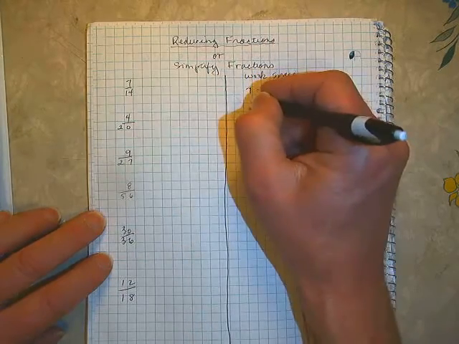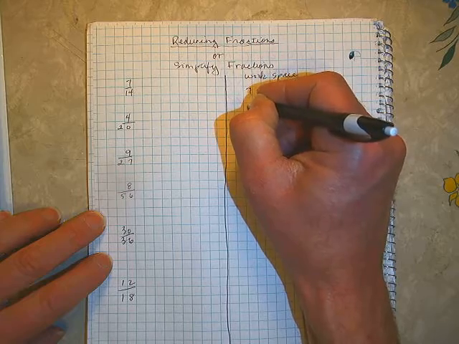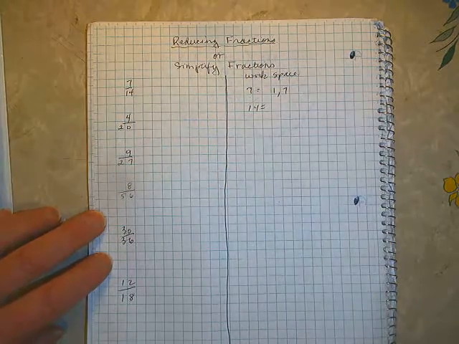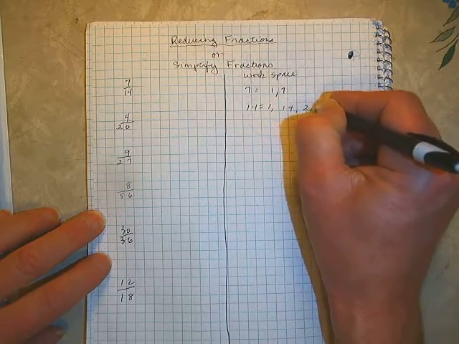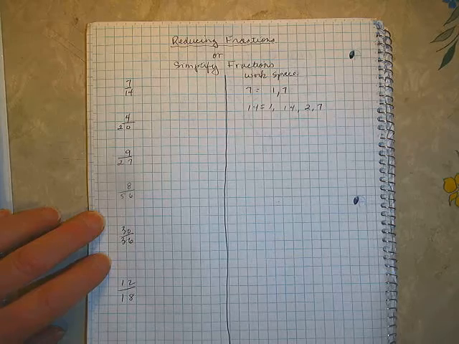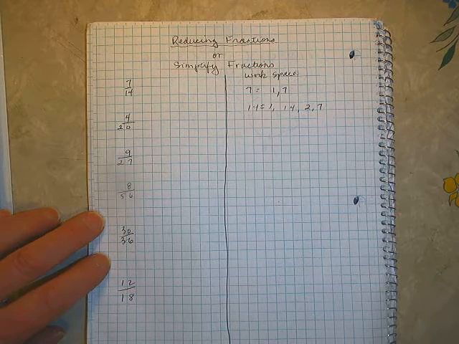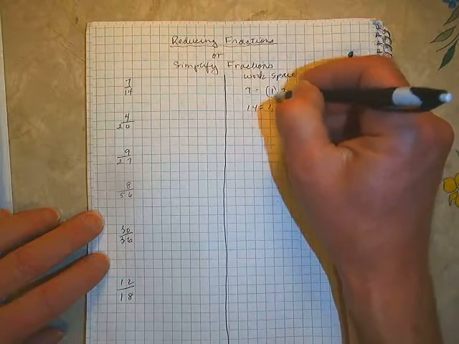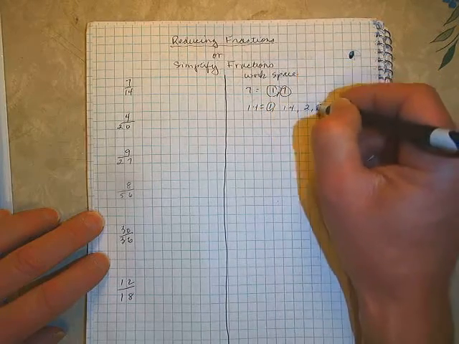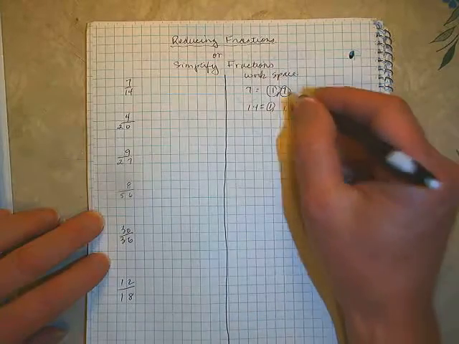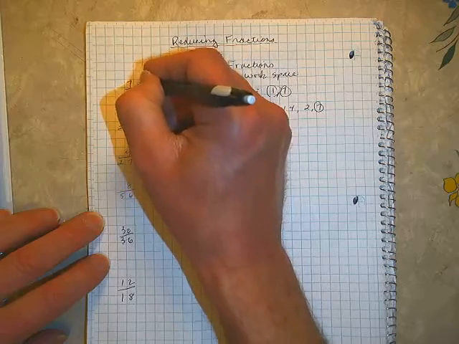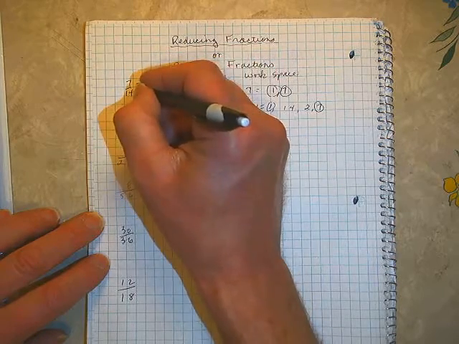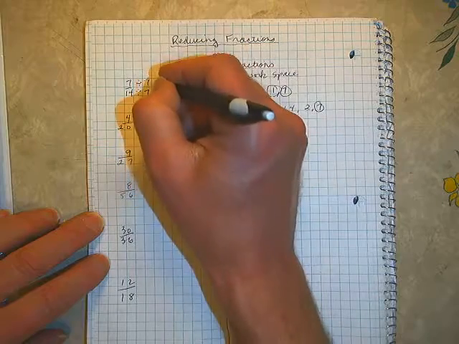Okay, and so let's do 14, and skip a line to make it legible. We have 1, 14, 2, and 7. There are no other factors to make up 14. And the greatest common, well, the common ones are 1 and 7. The greatest common factor is 7. We're going to take the greatest common factor and divide each number by it. So we divide each number by the greatest common factor, and that gives us 1/2.